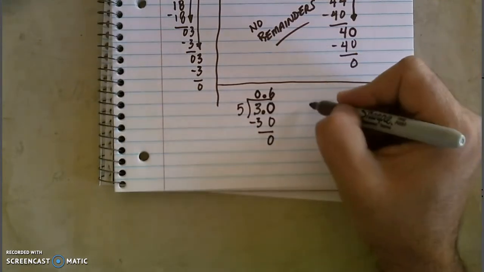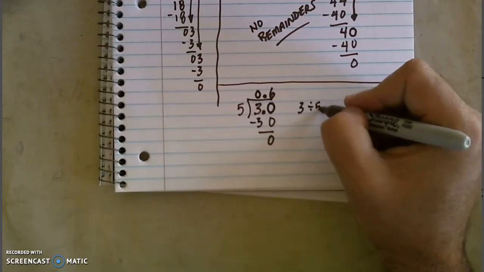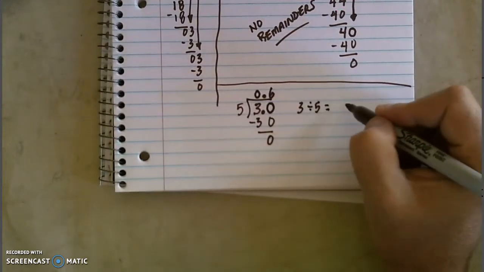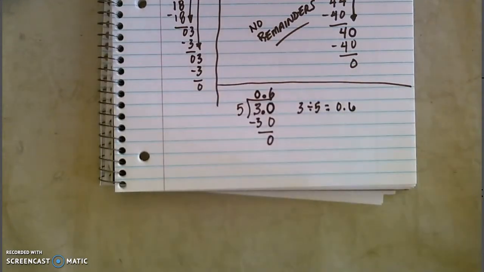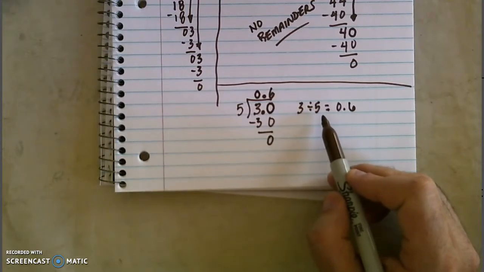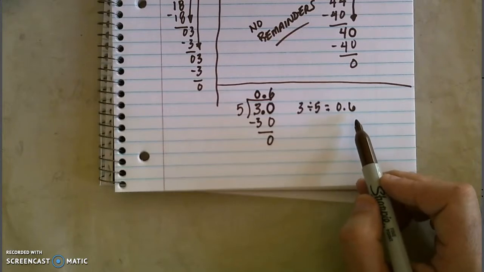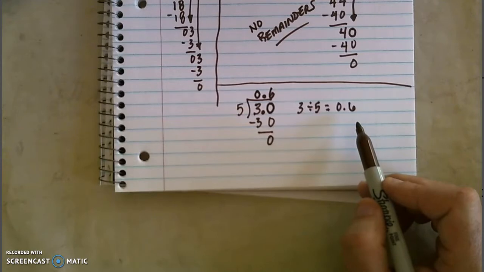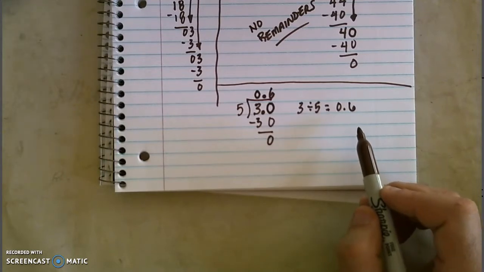So my answer to 3 divided by 5 is 6/10. If I try to divide a smaller number by a larger number, my answer is going to be a decimal number. It's going to be less than 1. Okay? And I know that that can be a little tricky to understand, but we are able to do that.